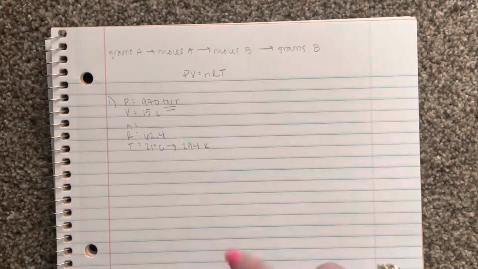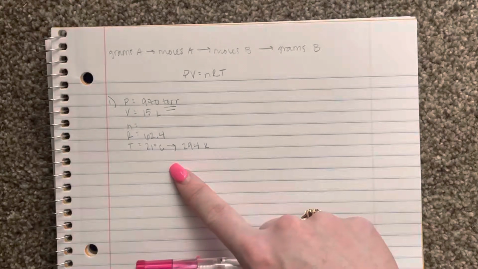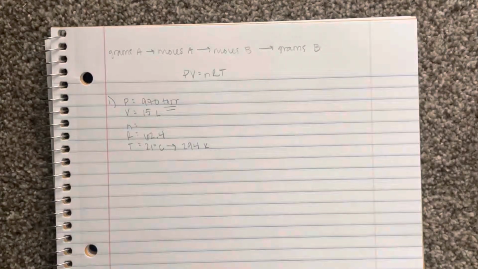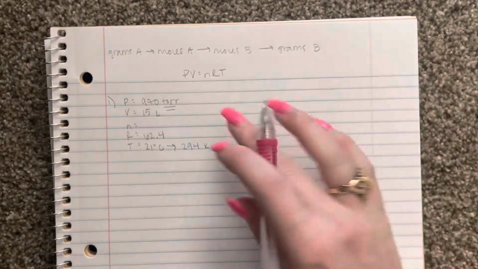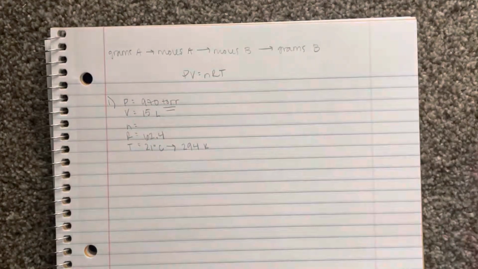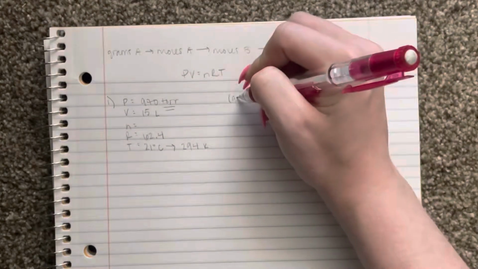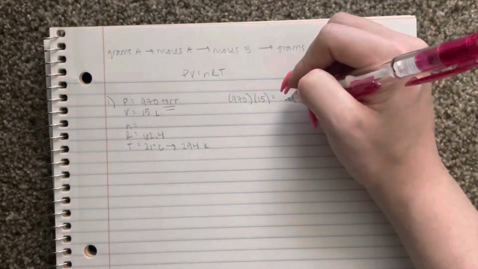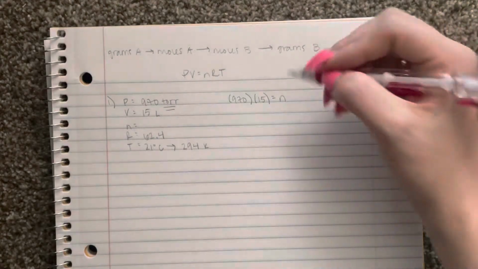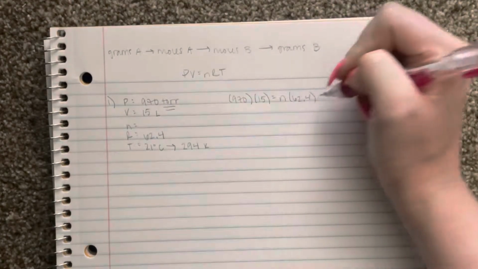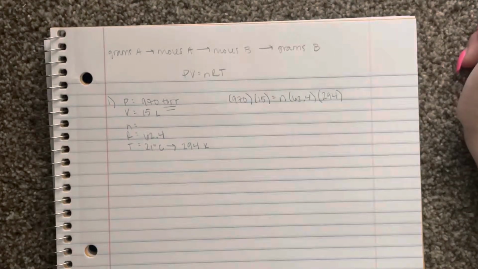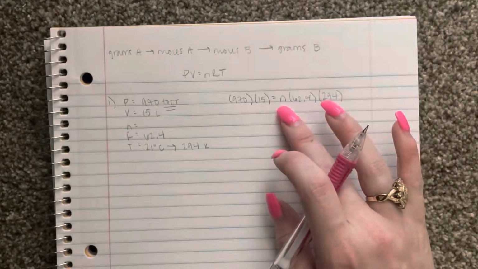Okay, then you're going to ask yourself, do I have enough information to solve my ideal gas law problem? And you do, because you have 4 pieces of information and you just have 1 that's missing, so we can easily solve for that. So we're going to plug all of this into our formula. Pressure is 970 times our volume equals N, which is what we're going to solve for, times our R, times our temperature. And then we just need to get N by itself.